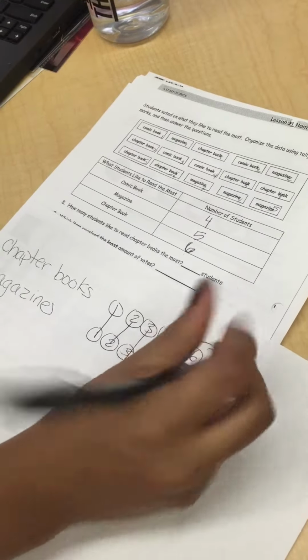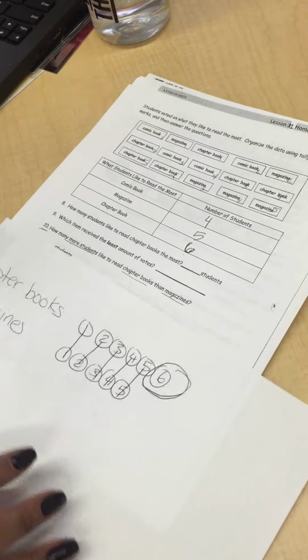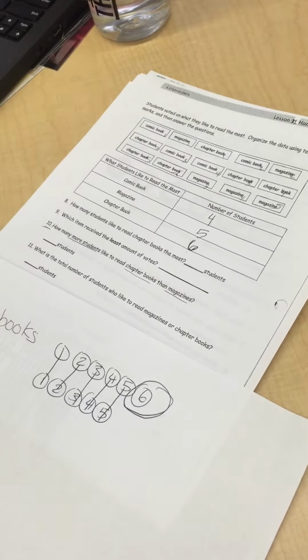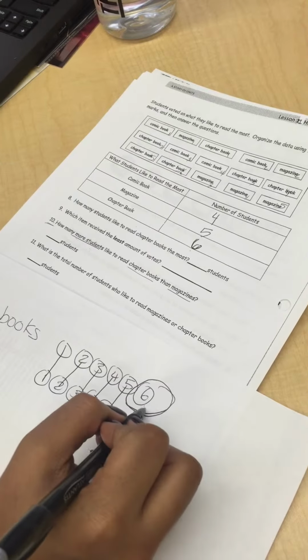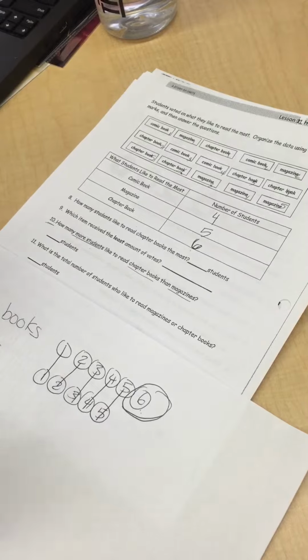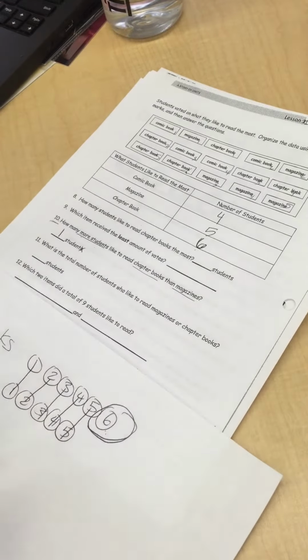6 is the only extra. There's only one more extra in the chapter books than there are magazines. So when it says how many more students like to read chapter books than magazines, there's just one more student who likes chapter books than magazines. So that says 1 student, and they can cross off the S.